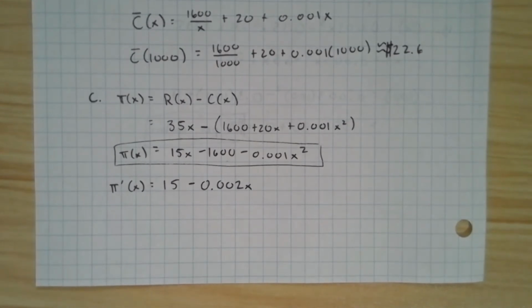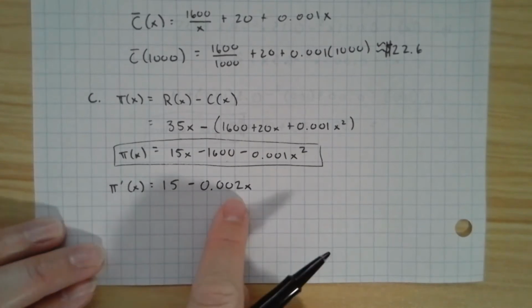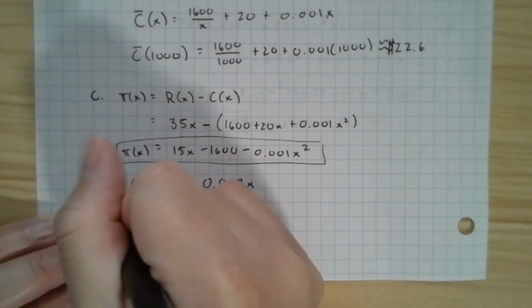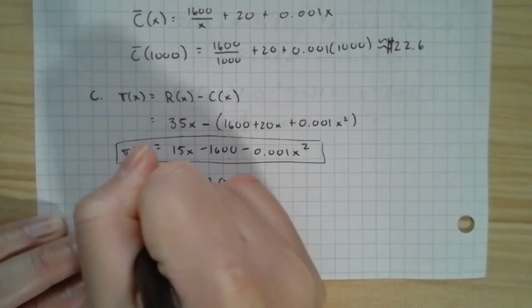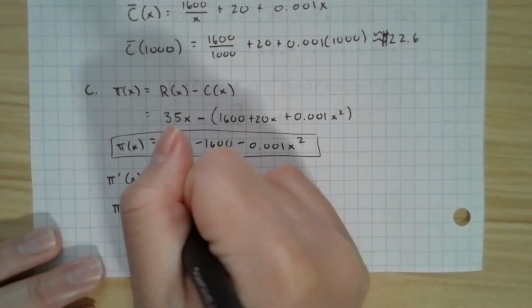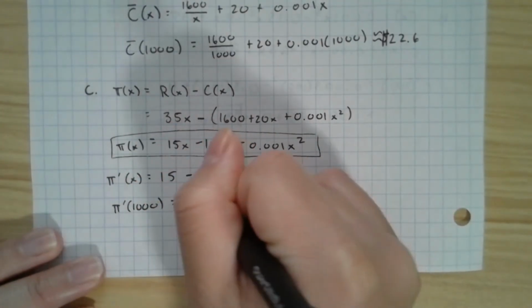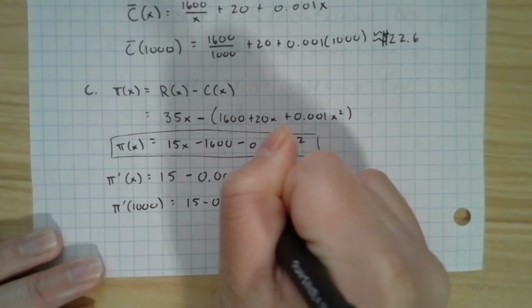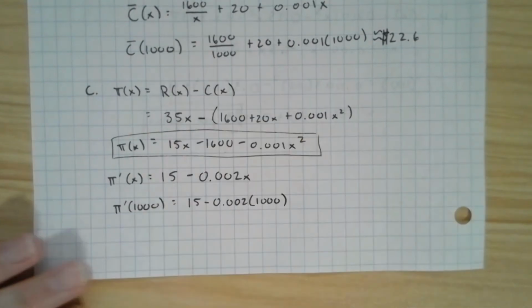Okay, so there's that. Now they're asking us what would be the marginal profit if 1,000 monitors are sold. So then all you have to do from here is just take the marginal profit function and plug in 1,000 monitors sold. Like that.